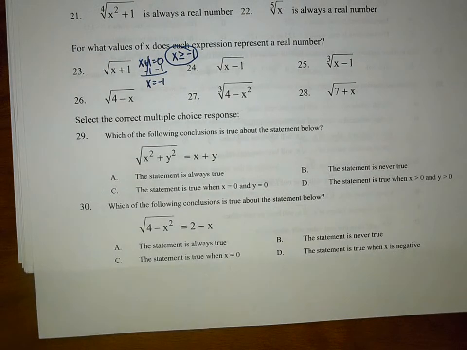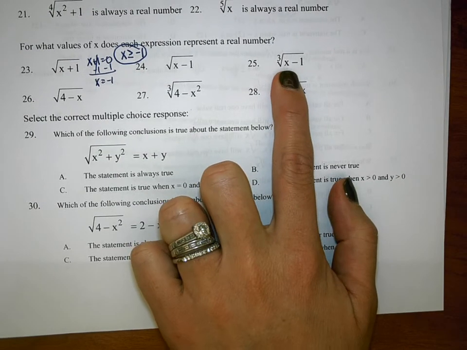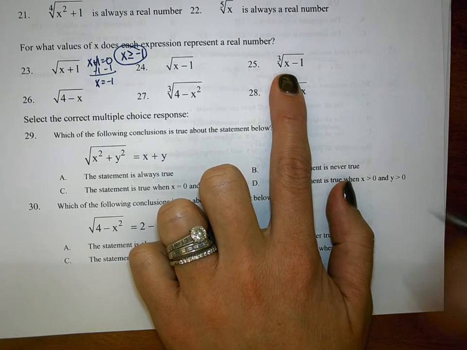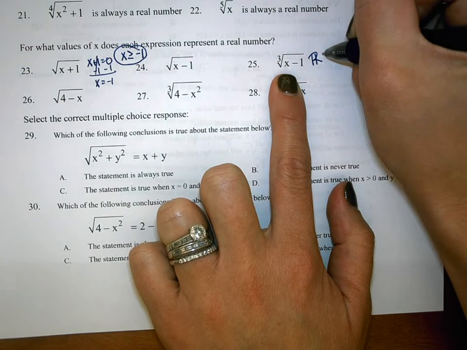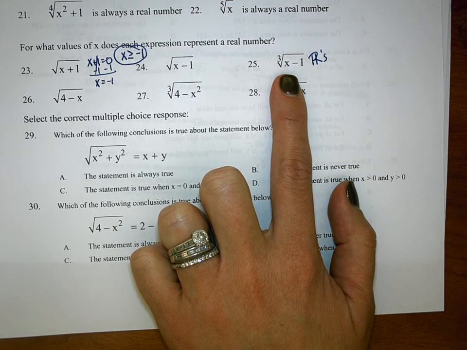Except for when you get to an odd root. Could you have a negative underneath an odd root? So what would be my answer for 25? All reals. There's no work to do. It's just going to be all reals, because it can be positive, negative, or 0 and still get an answer that is a real number. Okay? Are we good?